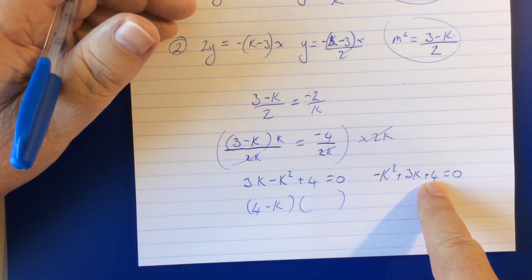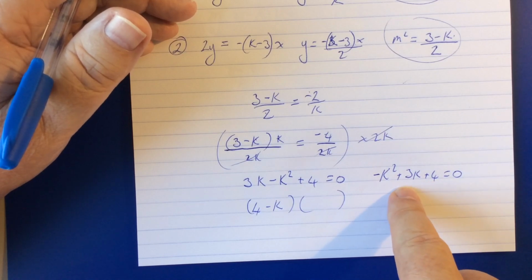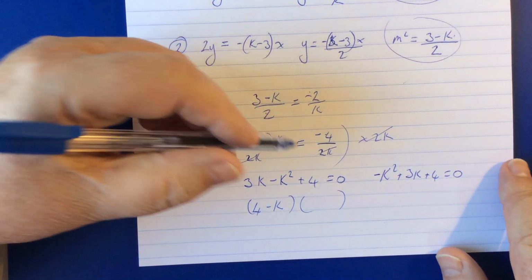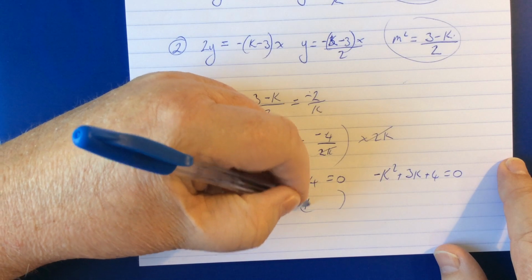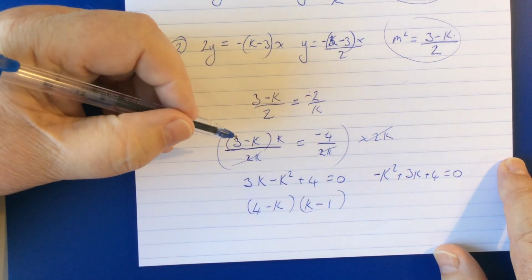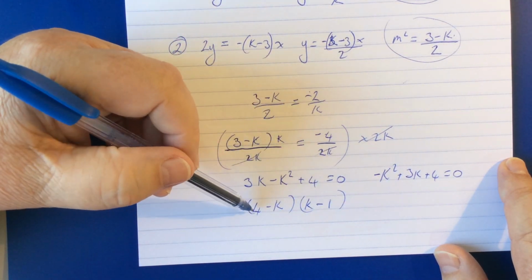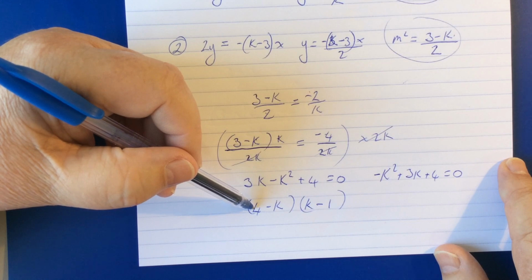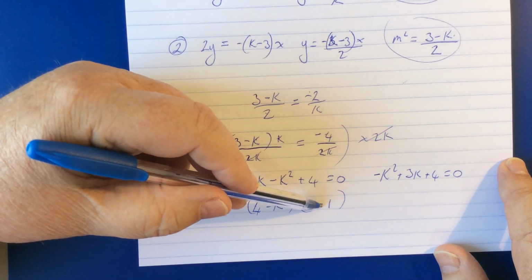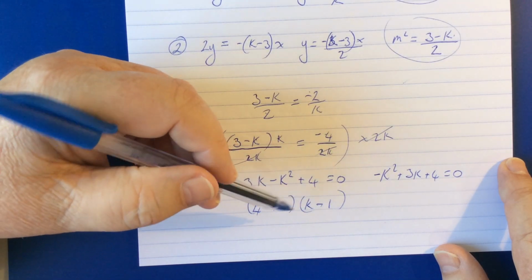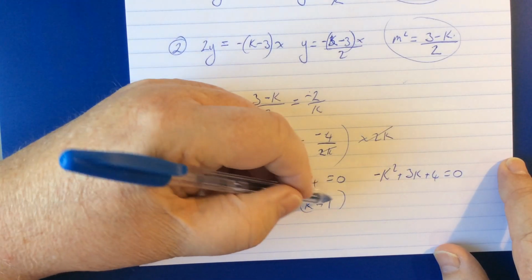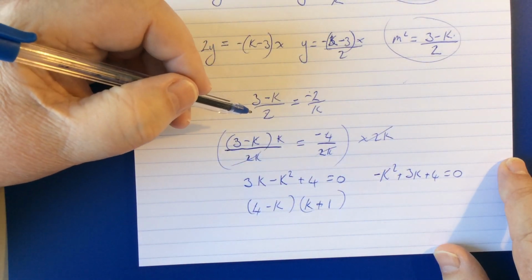So 2 and 2 won't work here because 2 and 2 won't give us 3, but 4 and 1 will. (k plus 1).